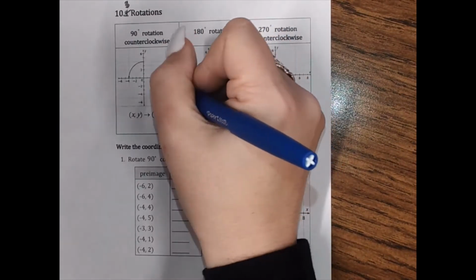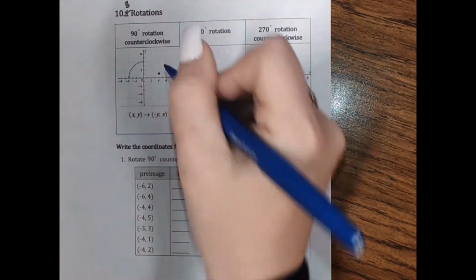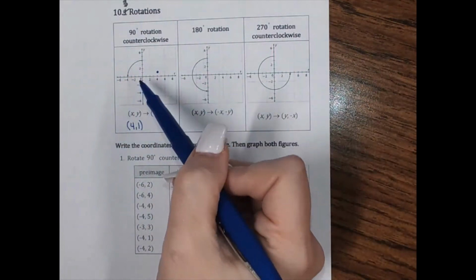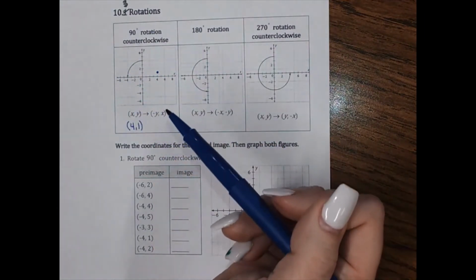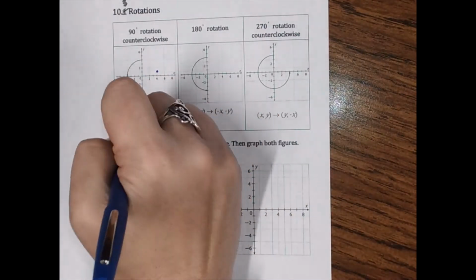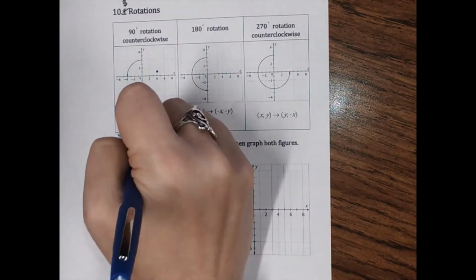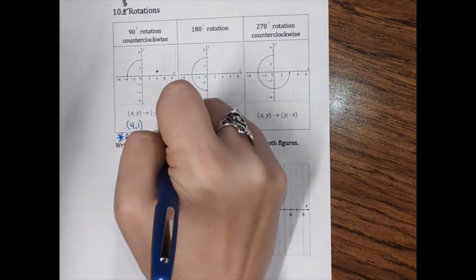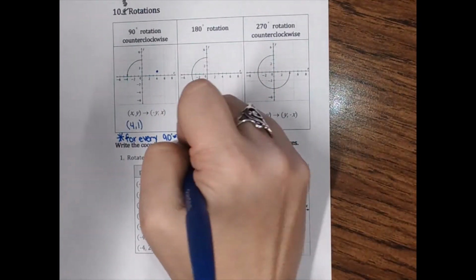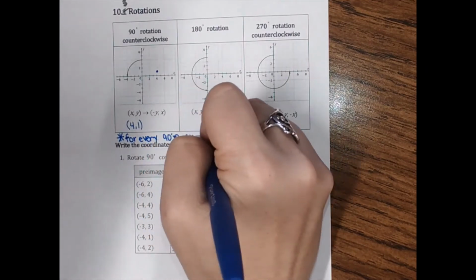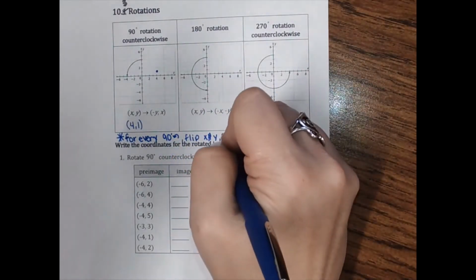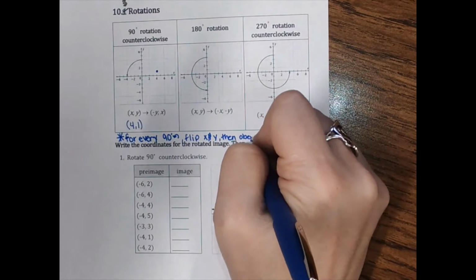If we take the point, let's say 4, 1, and I write a 4 and a 1 instead of an X and a Y, and rotate it 90 degrees, what this means is that for every 90-degree rotation, that's what that little symbol means, we're going to flip X and Y, and then obey the quadrant sign.